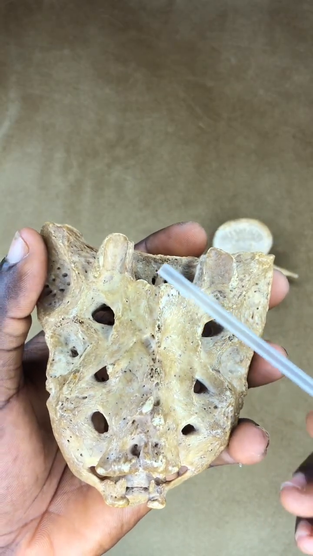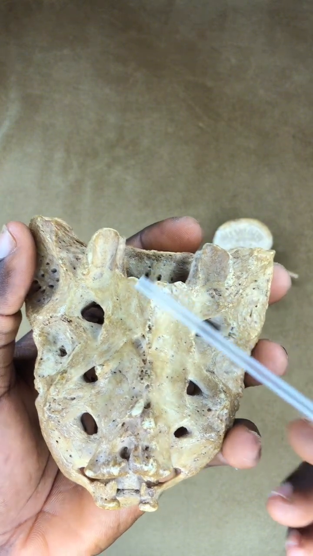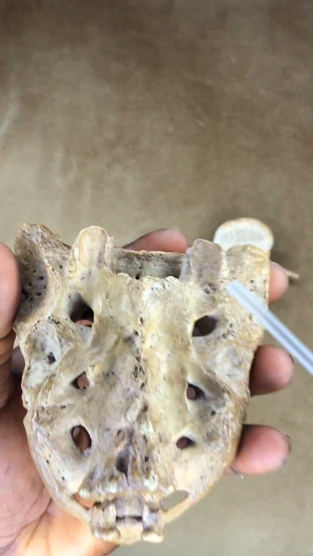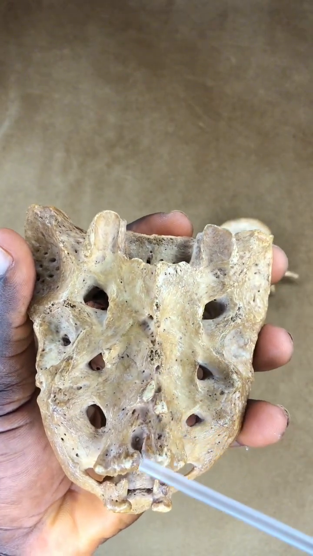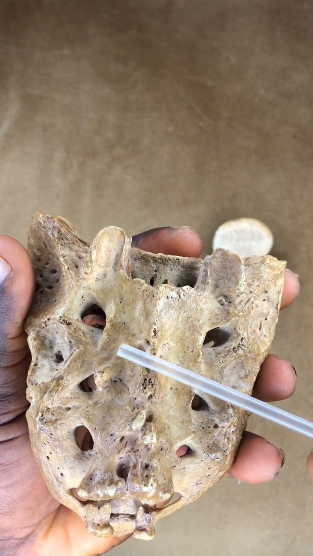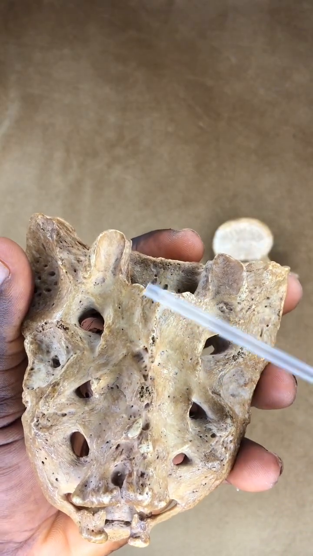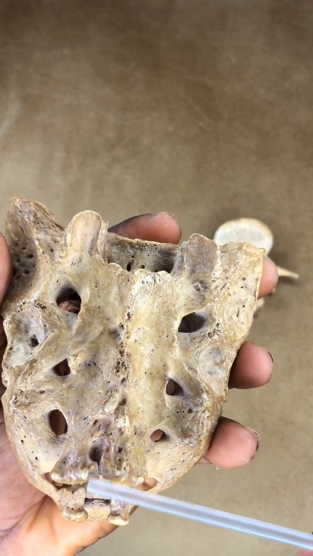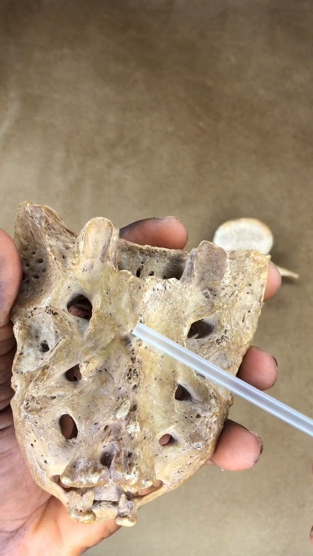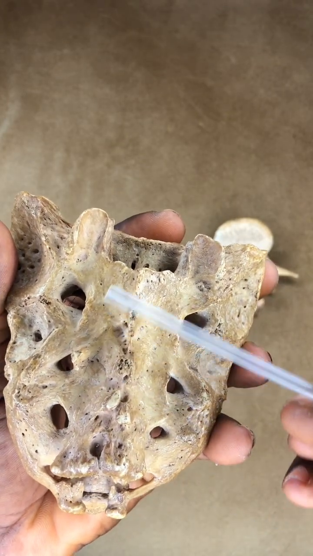This central sacral crest is formed by the fusion of the spinous process of each of the five fused sacral vertebrae. You can see it here. This is the central sacral crest, or the median sacral crest, which is formed by the spinous process of each of those fused sacral vertebrae. It provides a site of attachment of the supraspinous ligament of the pelvis, right? So that is how it works.